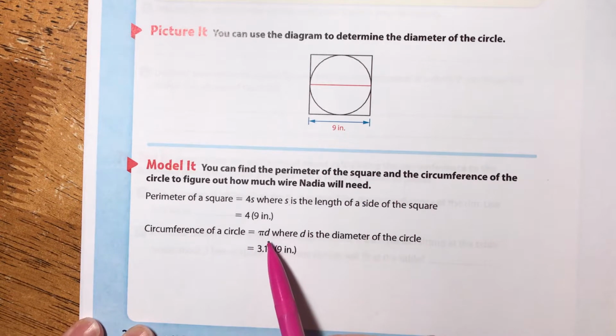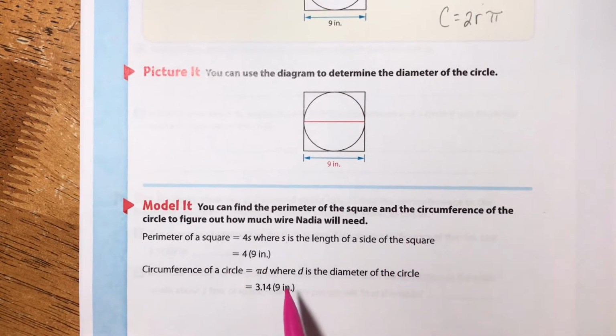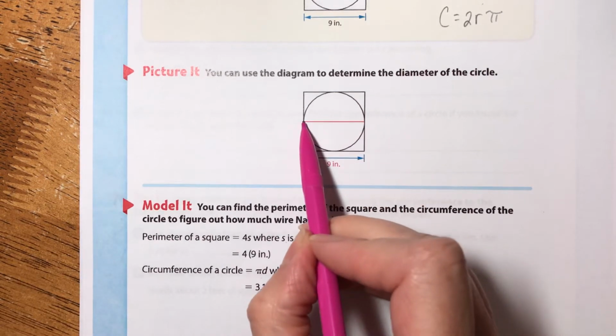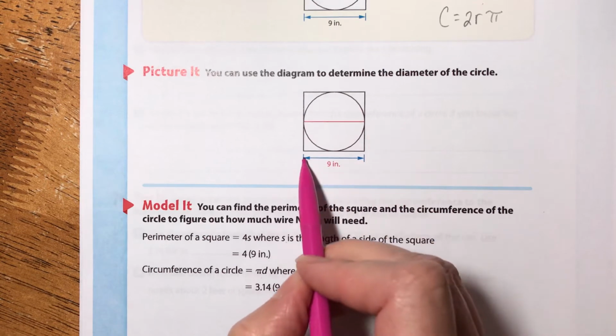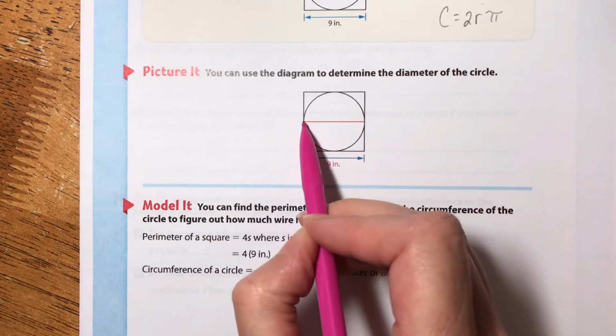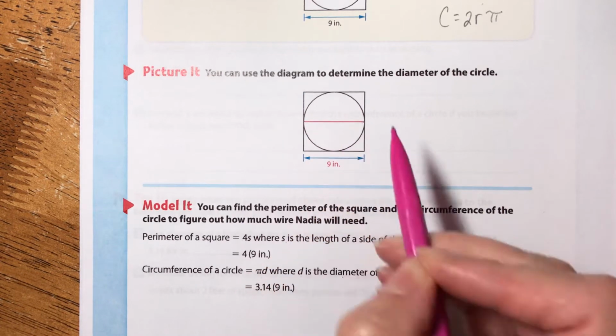Now the circumference of the circle uses pi times diameter, where d is the diameter of the circle. In this picture, the diameter goes all the way across the circle. It's the same as the length of one side of the square, so it's also 9 inches.